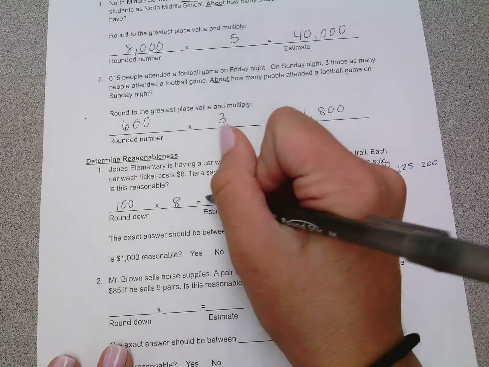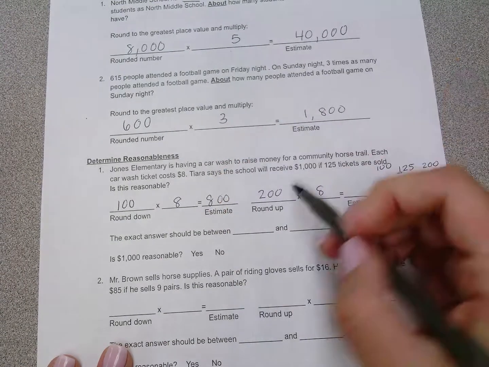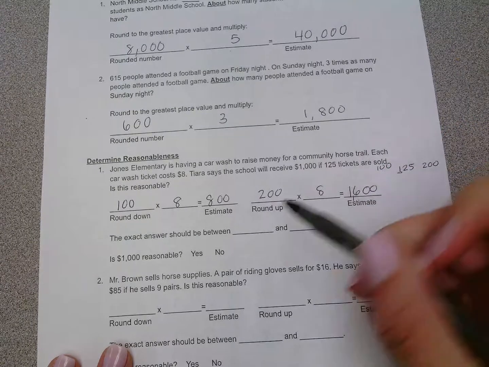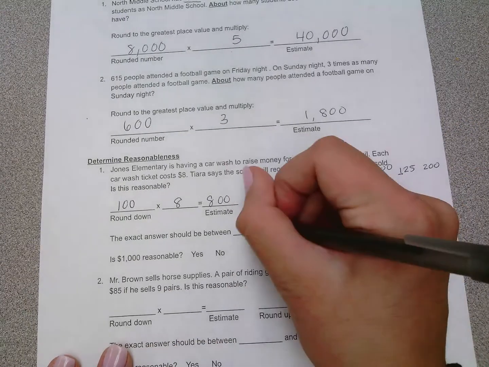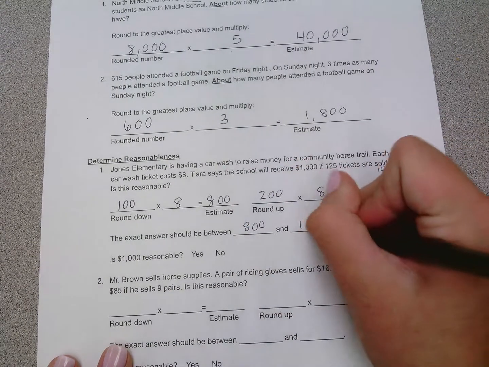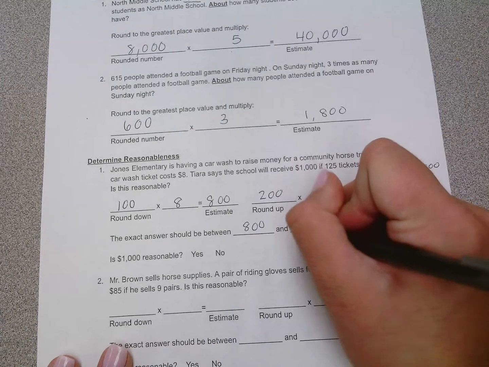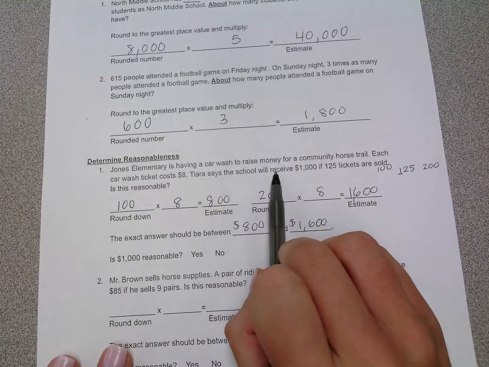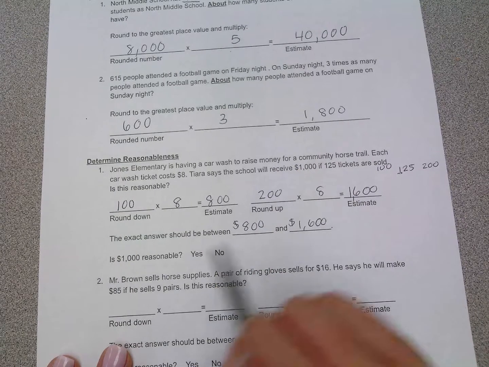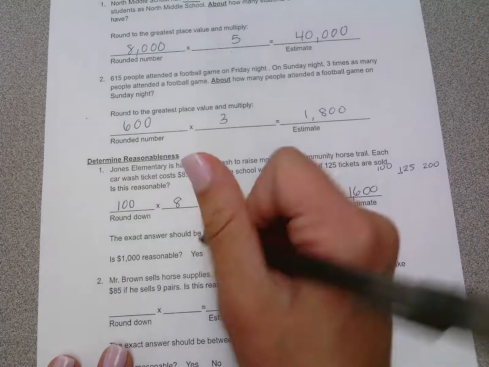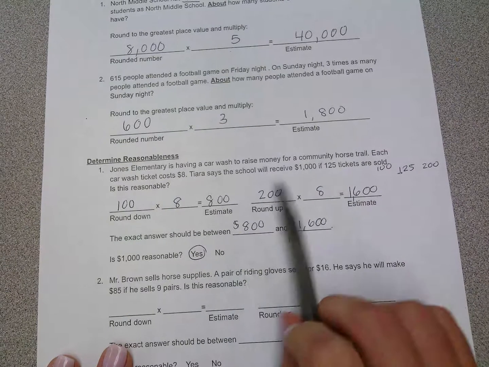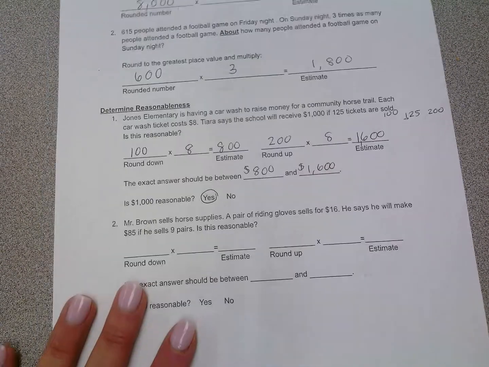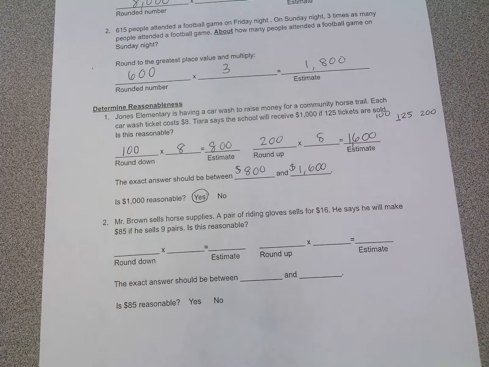1 times 8 is 8. Add your 2 zeros. 2 times 8 is 16. Add 2 zeros. So the exact answer should be between $800 and $1,600. So Tara says the school will receive about $1,000. Is this reasonable? Yeah, it is. Going down to number 2. You try this one.